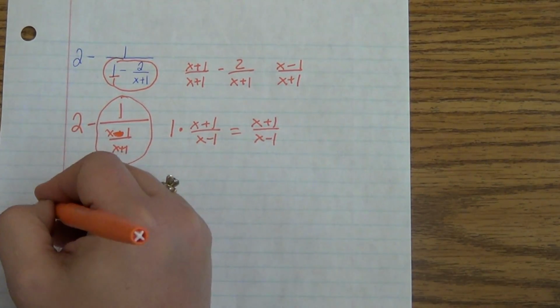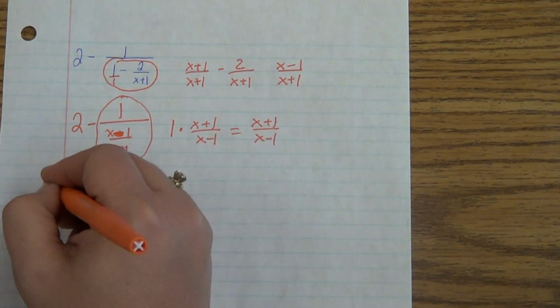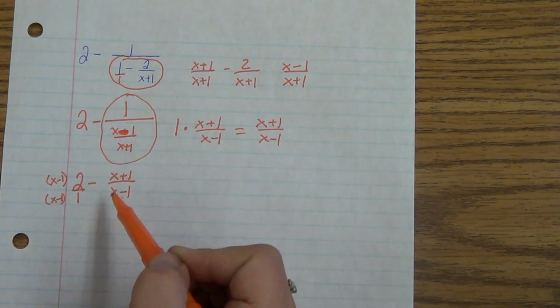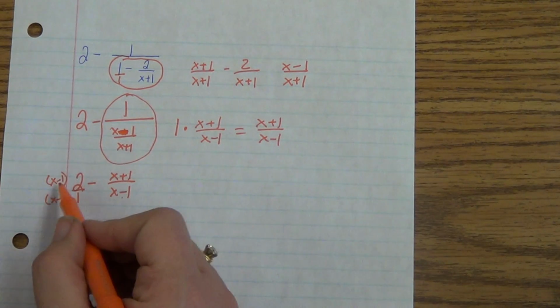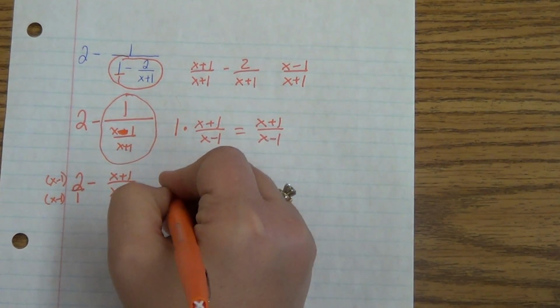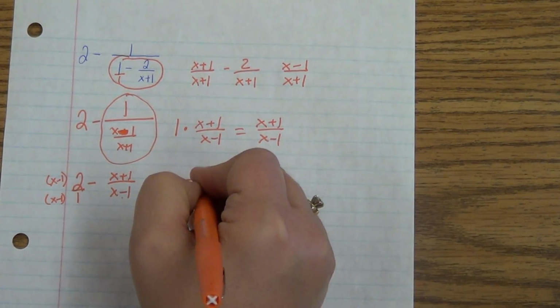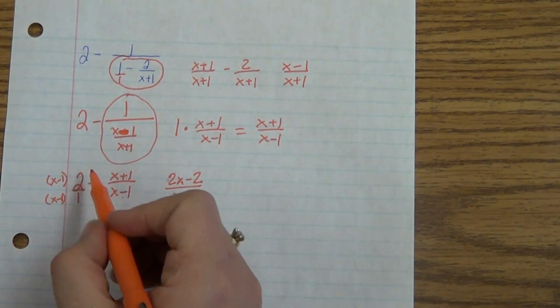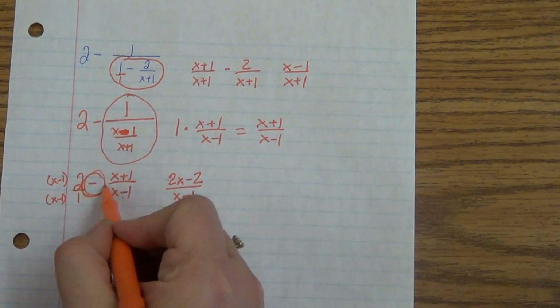So my common denominator is going to be x minus 1, x minus 1. But remember, when I'm adding and subtracting rationals, I actually have to multiply that in there so that I can go ahead and combine like terms. So I would get 2x minus 2 over x minus 1. And then here, again, like I said, you have to watch these minuses.